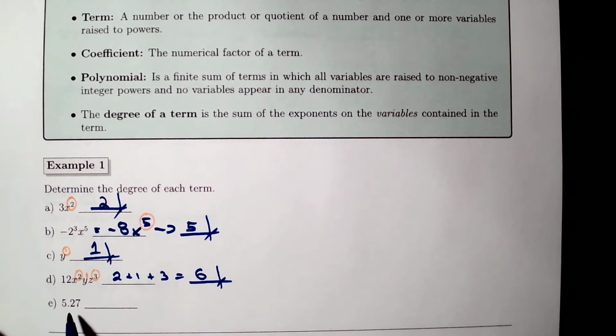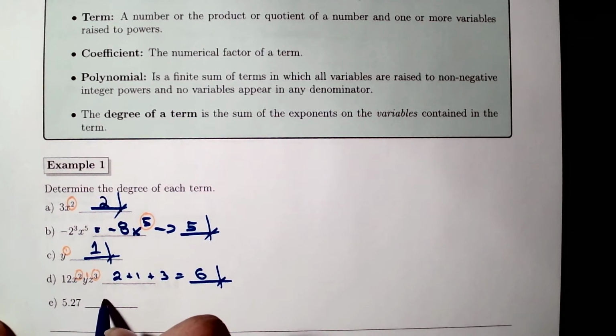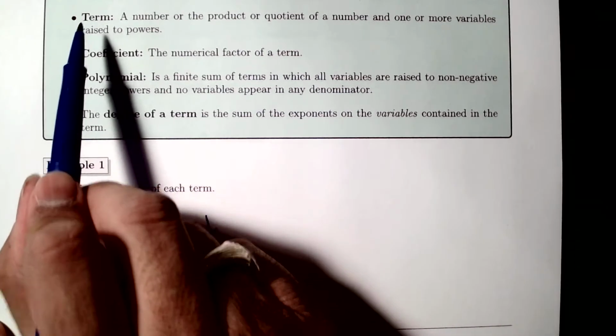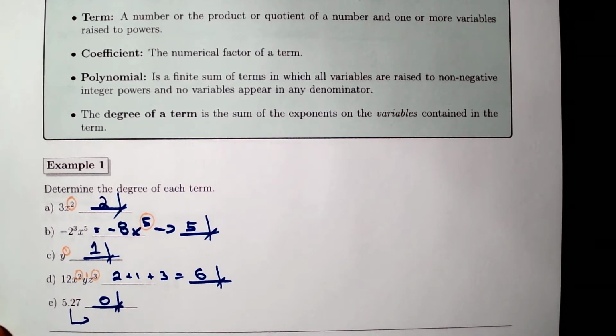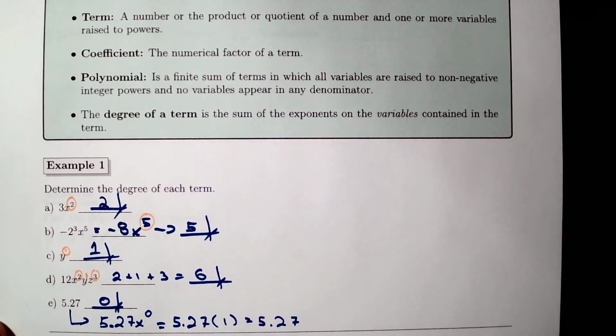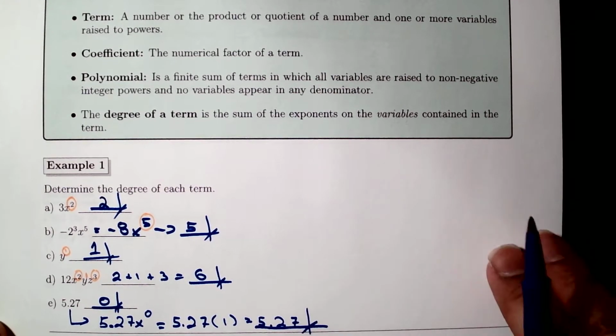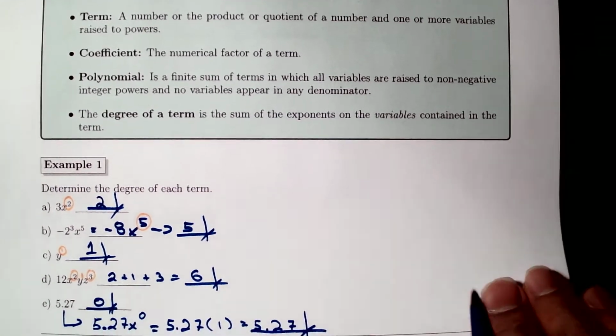Alright, and for letter E, we have 5.27. Well, that's simply a number, and in this case, the degree is 0. For just a constant, just a number, the degree is 0, because this is the same as saying 5.27 times x to the 0 power. So the degree is 0 because x to the 0 is 1, and 1 times 5.27 is 5.27. Okay, final answer.